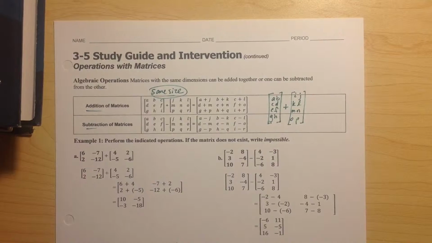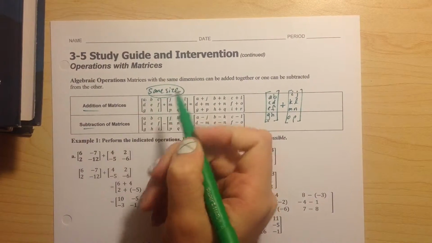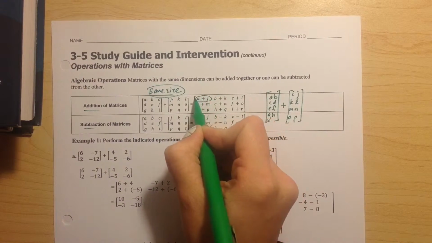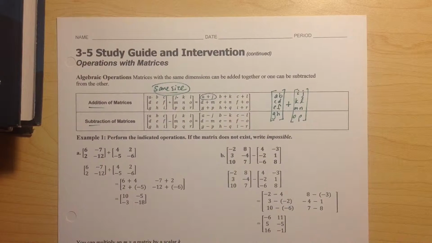Something like that is fine too. So I just take cell number 1 and I add it with the other cell number 1, and that goes in my cell number 1 position in my final answer. And we just go through like that. So let's try some of these.